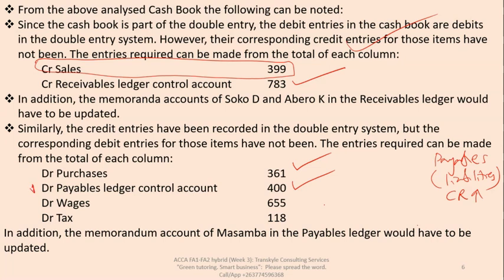The debit will be reducing the payable. So we are going to debit the payables ledger control account. The idea is to reduce because we have paid. The corresponding entry is the debit payables ledger control account, and the credit is crediting cash because we were paying a payable. Cash was leaving to reduce a payable.